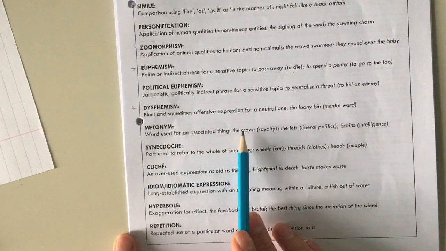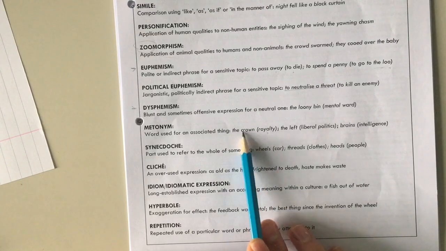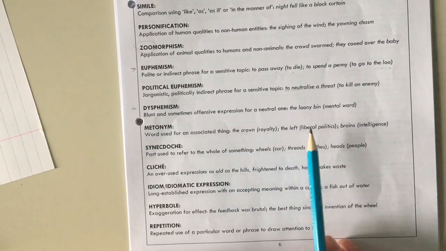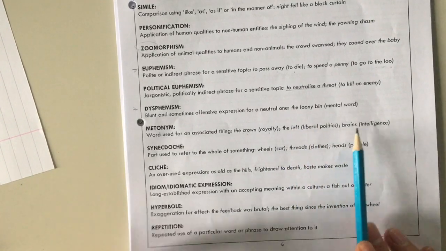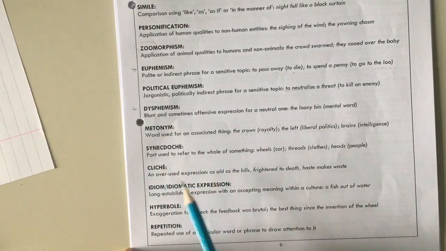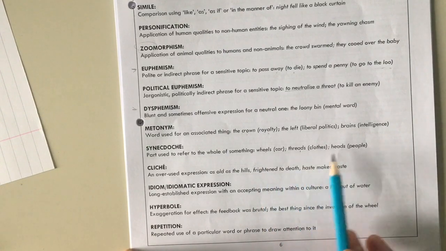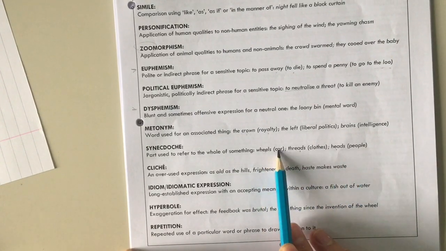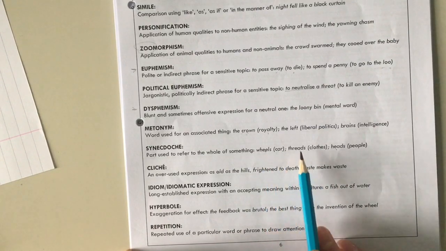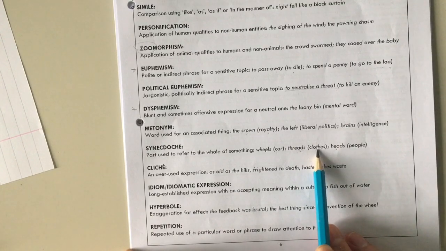Metonym is like symbolism, so something that is used for an associated thing. So the crown is from the semantic field of royalty, but it also can be used to stand in for it. The left is people who are on the liberal side of politics, like most of your teachers, I would imagine, and then brains for intelligence. And then synecdoche is a type of metonym where it's a part used for the whole thing. So actually crown and brains could be seen to be that in a sense, but it's more like something like wheels or threads or heads for people. So wheels is part of a car, but it can be a metonym for the whole car. Threads is part of your clothes, but it can be used as a metonym for all of your clothes.